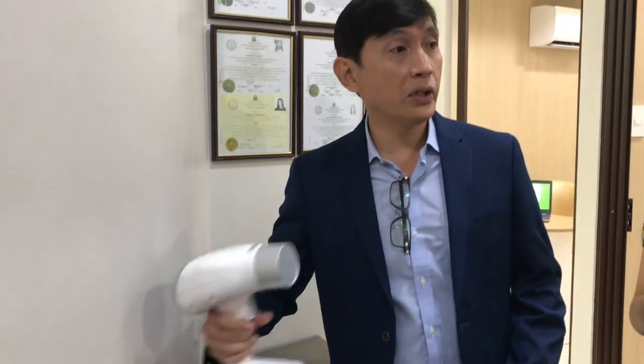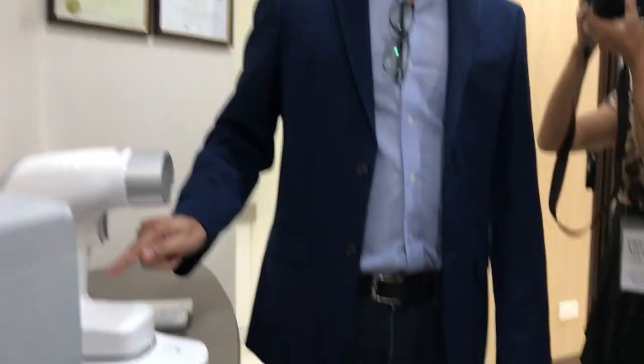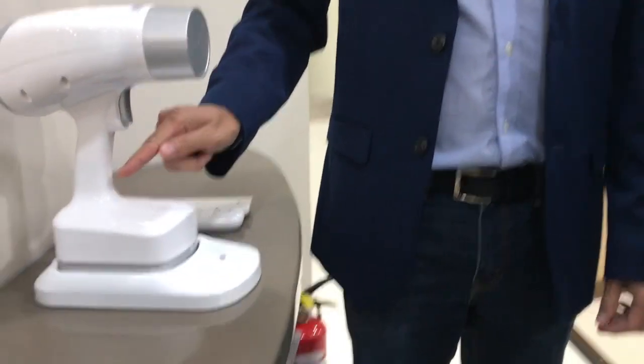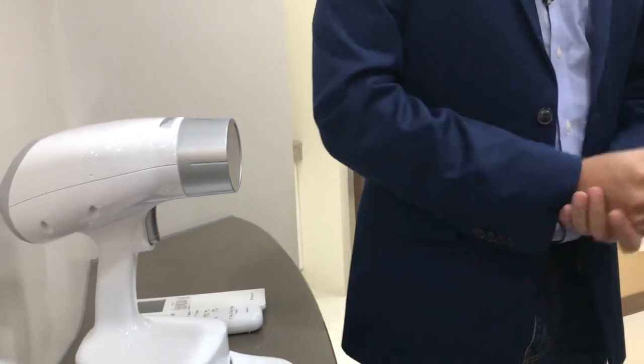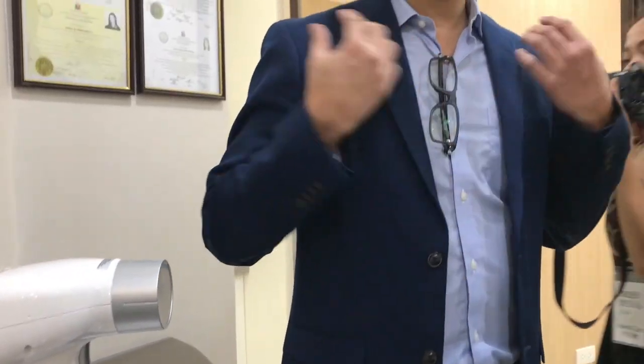With this one, you just stay there in your chair, and we'll do the X-ray. Just sit down. It's very convenient. This one also has low radiation, so much that even the operator doesn't have to wear any protection. Only the patient, because all the radiation is going that way.